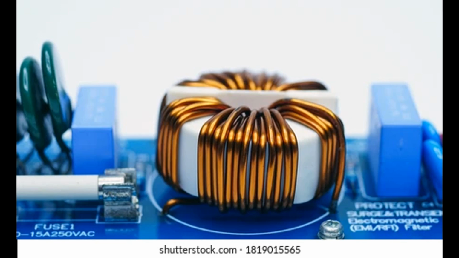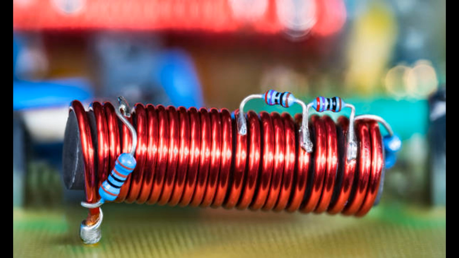Key factors in functionality. Inductance. The presence of the ferrite core increases the inductance value of the coil, allowing it to store more energy and effectively filter or block AC signals, particularly at higher frequencies. Efficiency. The reduction in eddy current losses due to the ferrite core's high resistivity enhances efficiency, especially in circuits that operate at high frequencies.